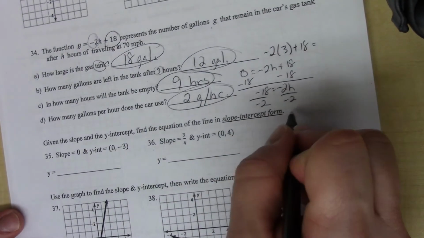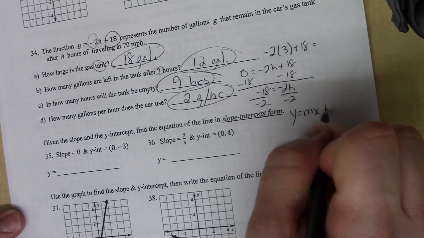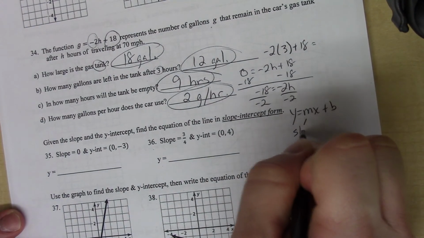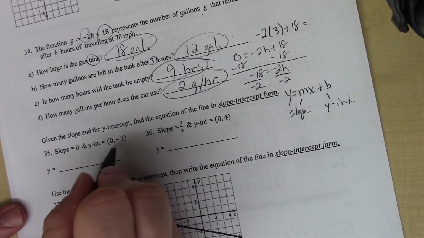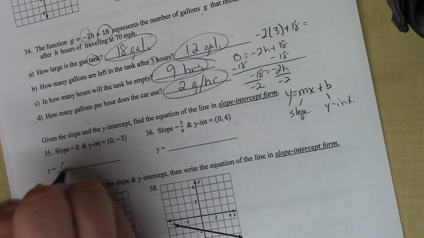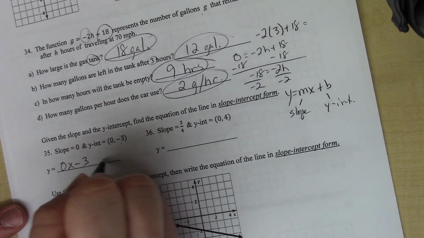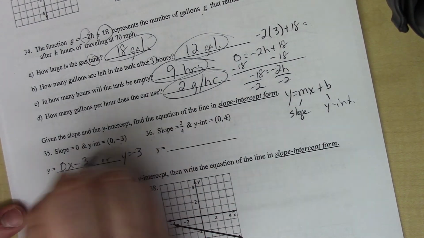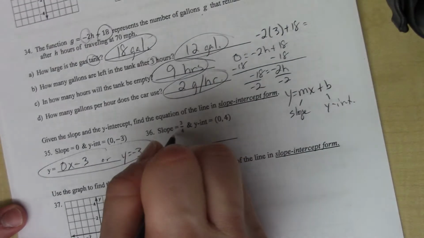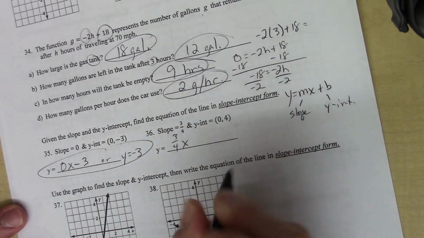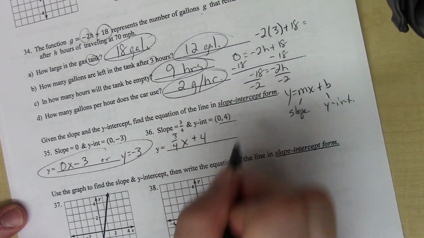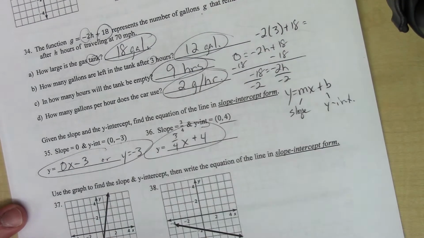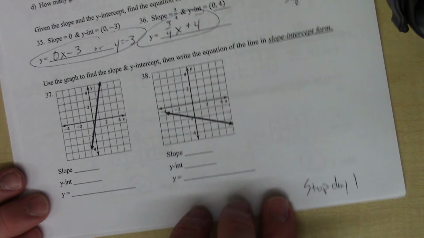Next few problems. Slope-intercept form again is y equals mx plus b. Remember, m is your slope and b is your y-intercept. So when it gives me the y-intercept and the slope, I can just plug it in. 0x minus 3 or just y equals negative 3. Either of those answers would be right. Here I had just y equals 3/4 x because again the slope goes next to x. And then plus 4 because the one with the 0 is always my y-intercept. That was that easy. Don't make that harder, please.